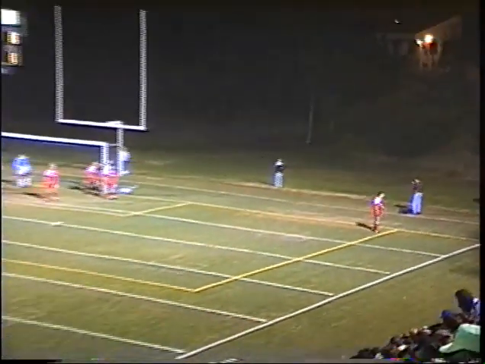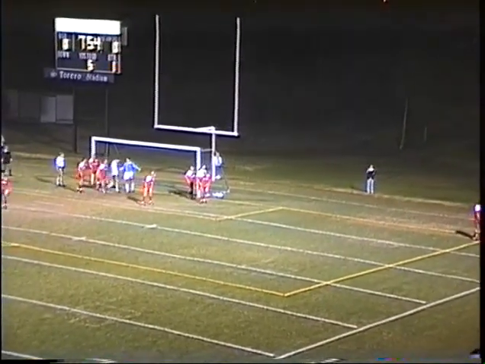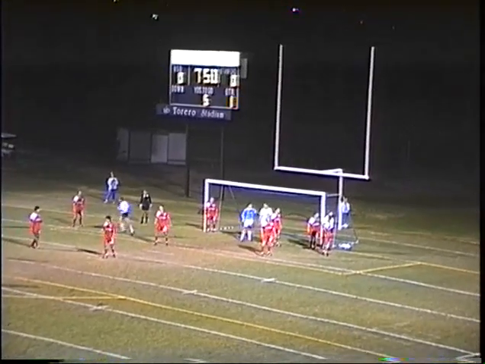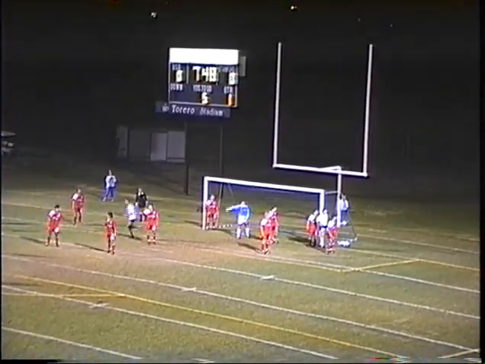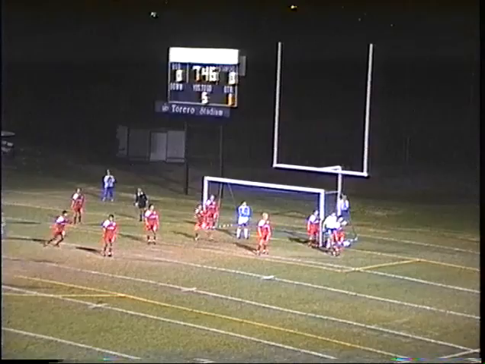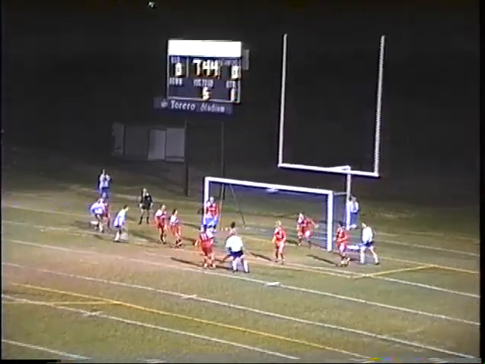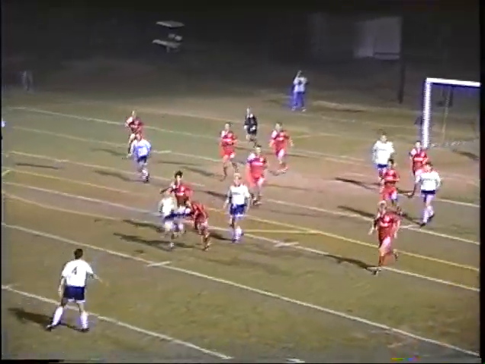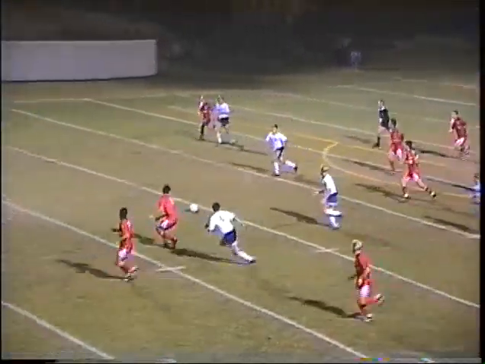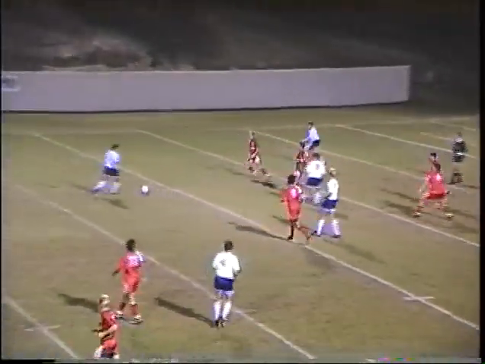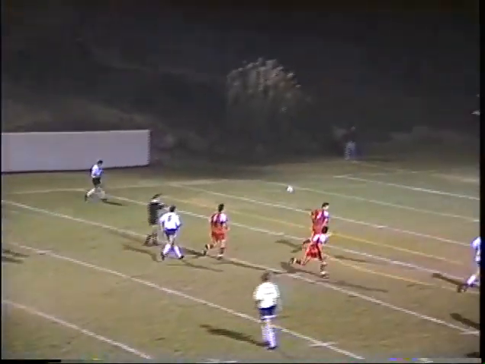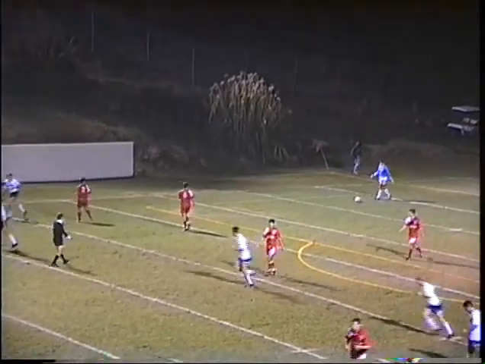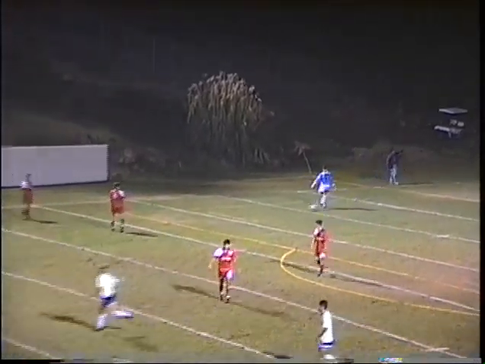Joaquim's number 8, he's on the far side. Jara's number 9, he's taking the corner kick. Obviously healthy enough to take the corner kick. That's a good sign for USD, despite the limp that he had. And it's batted away. USD will take the ball now. There is Taitano. Offside. And that's the first offside against USD.